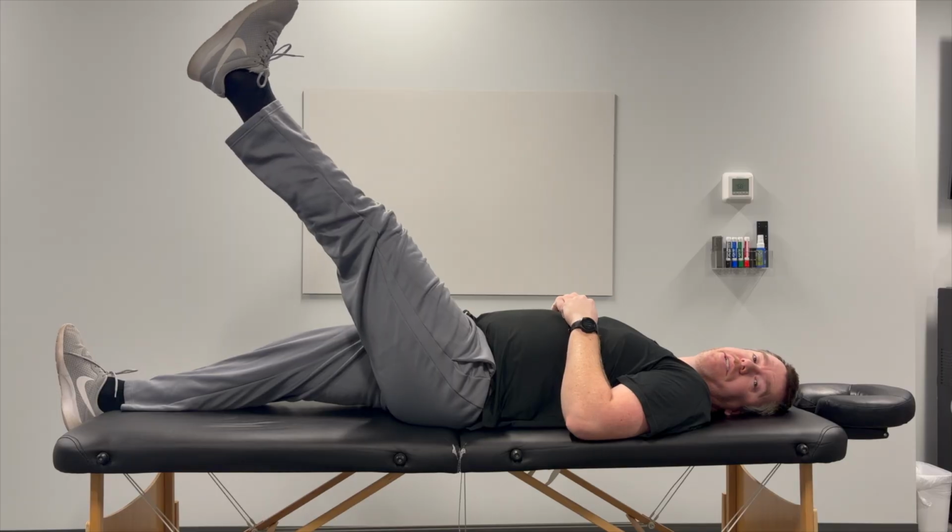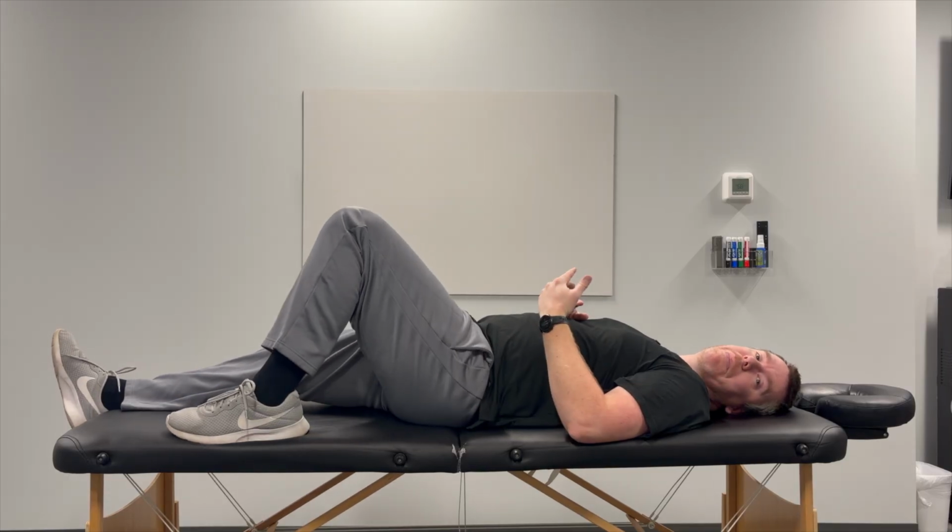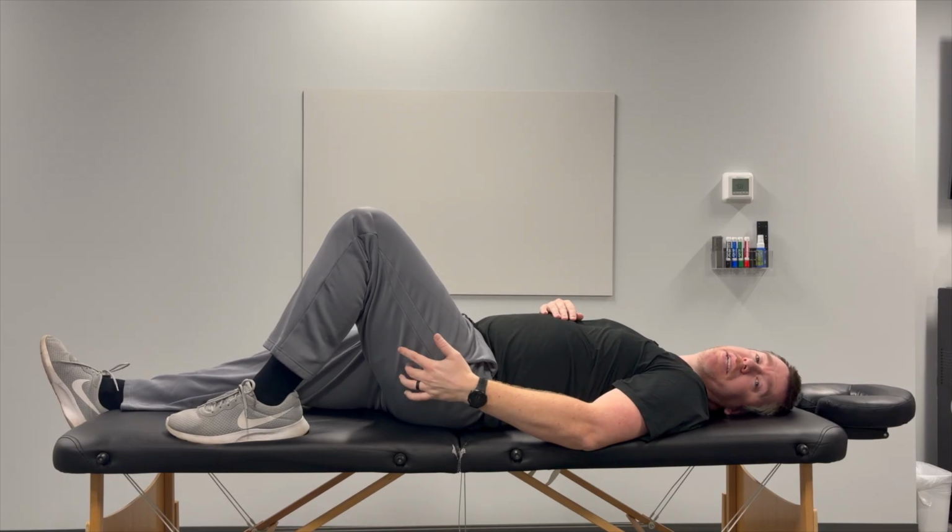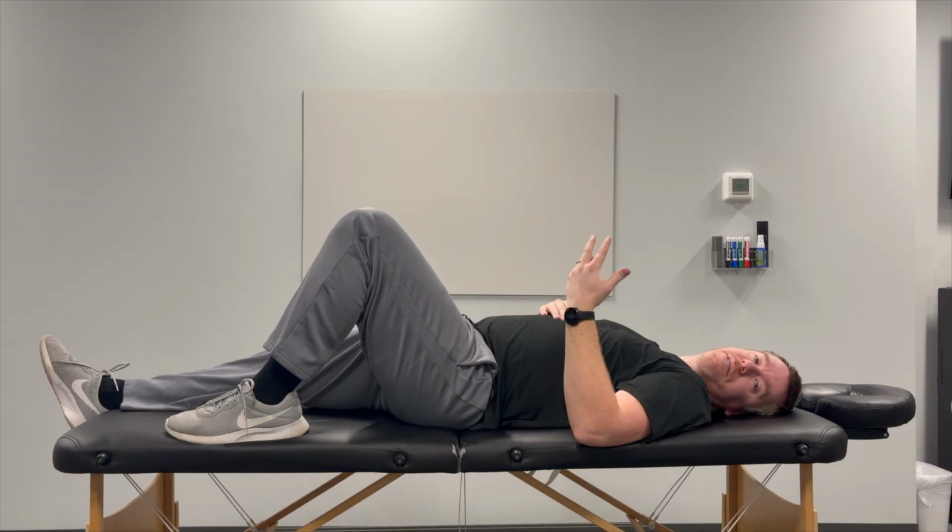If that doesn't increase your symptoms, then that's not a true positive. That might not be the sciatic nerve. That could be a tight muscle. That could be a strain, something else that we're dealing with.